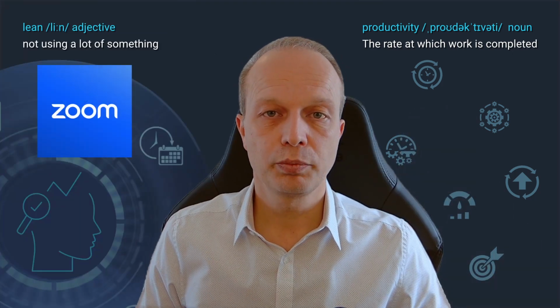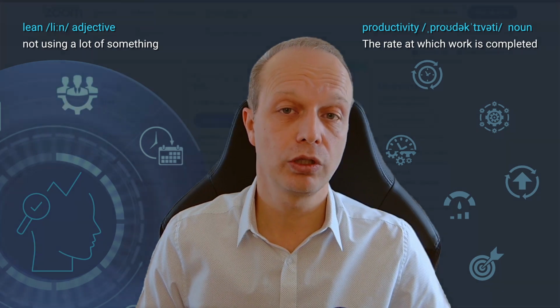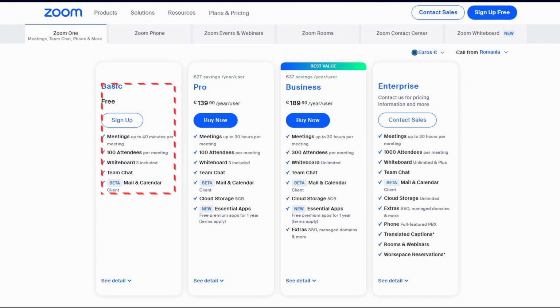Zoom is a cloud-based video conferencing tool that is widely used for hosting online conference calls and workshops. The free version limits your call duration to 40 minutes with a maximum of 100 attendees. For longer calls, you need to get at least the Pro plan, which increases the call duration limit to 30 hours. The Pro plan costs around $140 per person per year.